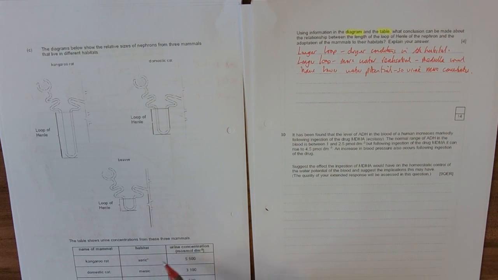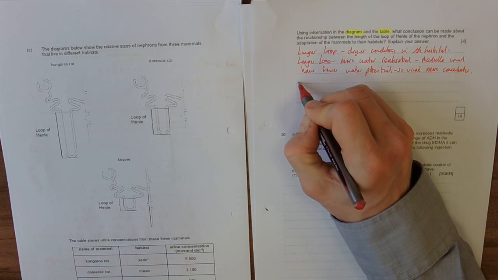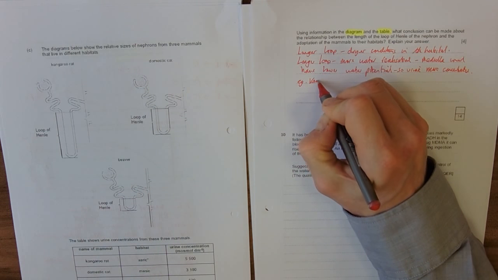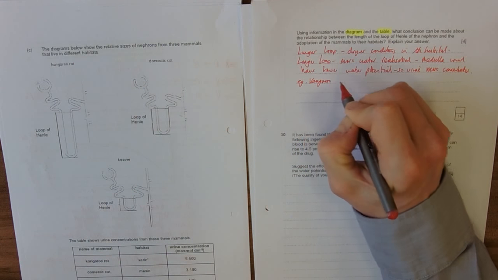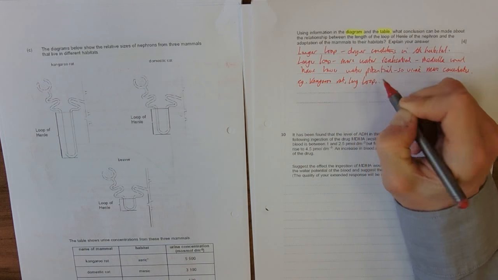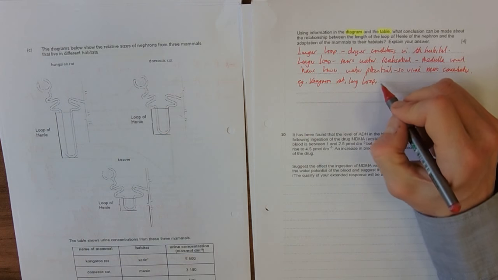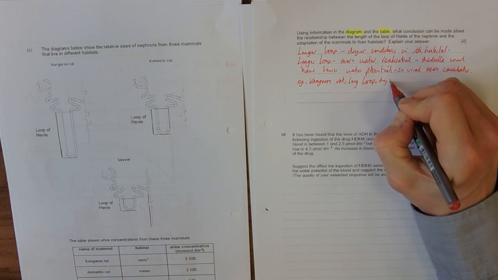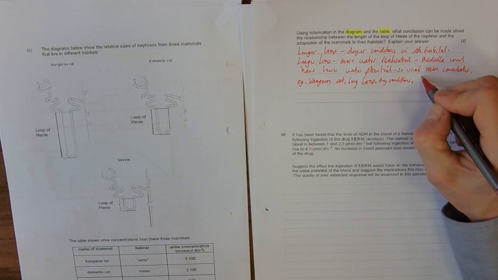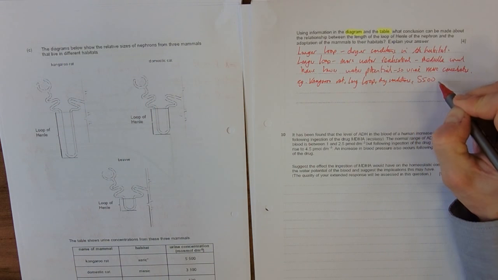And so we've used this information now. I could put an example in here, you know, kangaroo rat, long loop, dry conditions, 5500, strange unit.